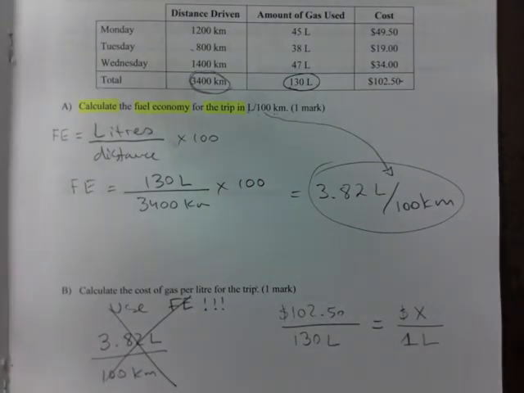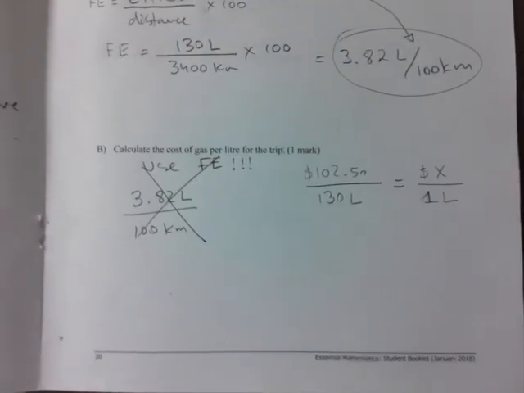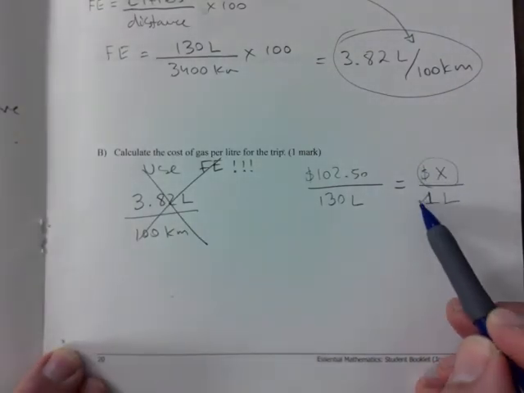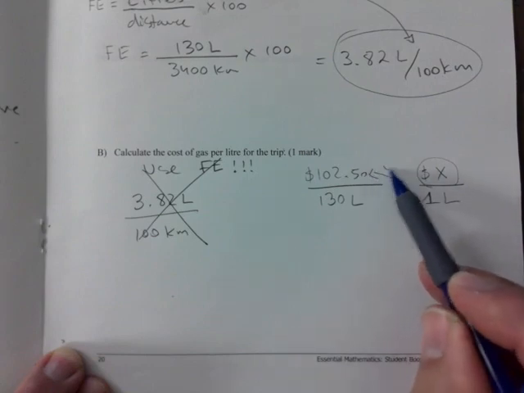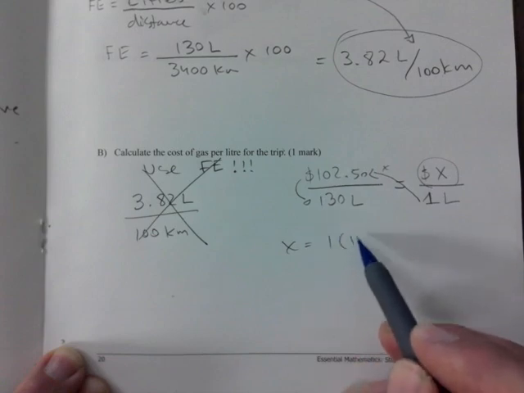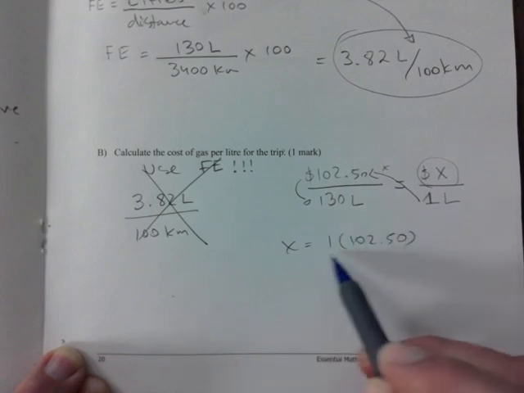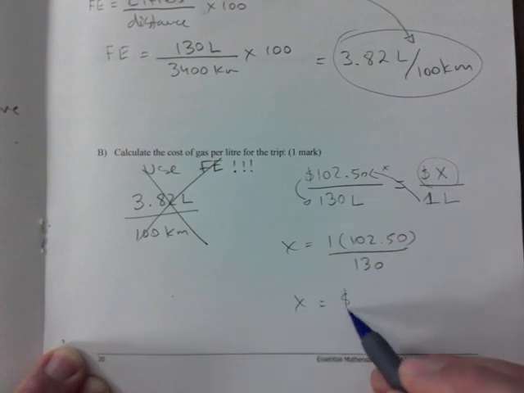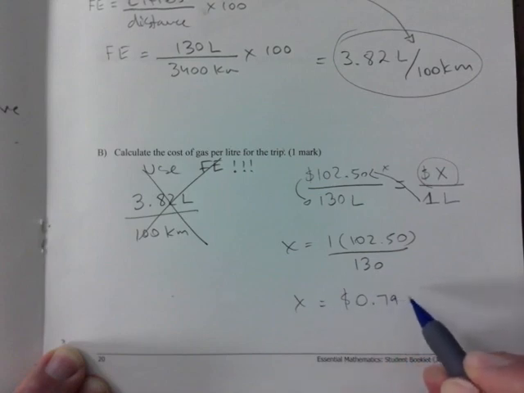This is probably a longer way of doing it, but I hope it makes sense. This is your unknown. So you go over here, cross multiply, then divide. So it's 1 times 102.50 divided by 130, and that gives you 79 cents per liter.